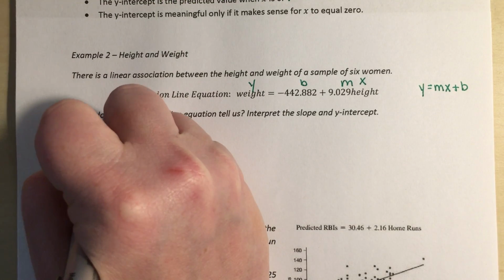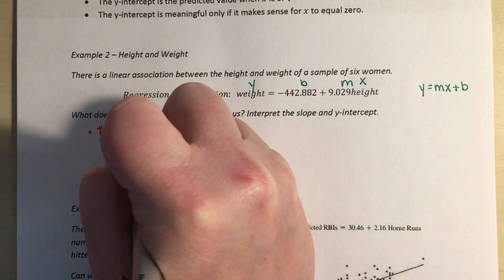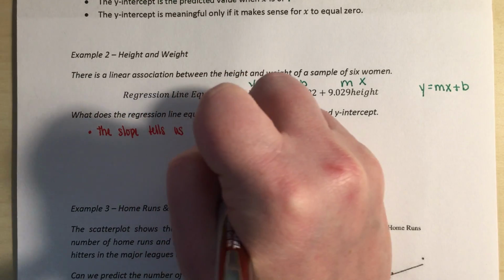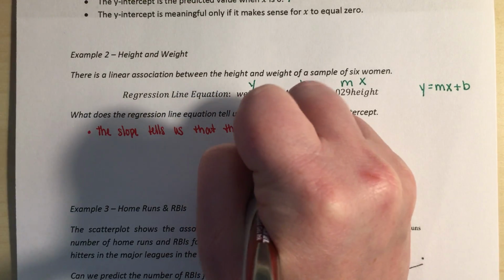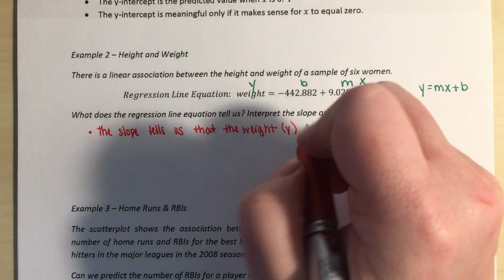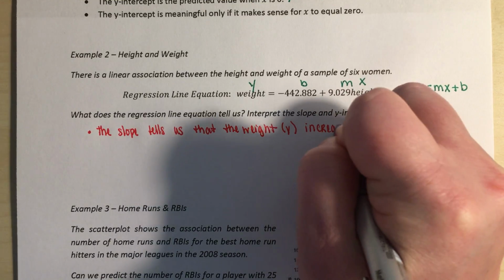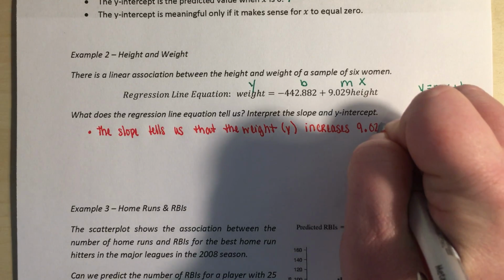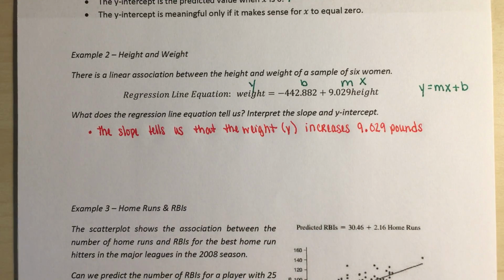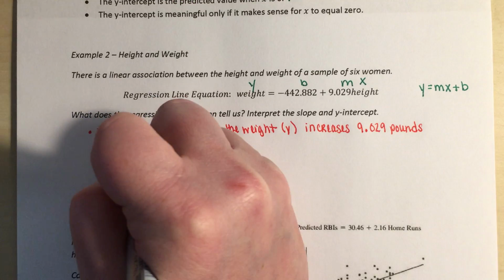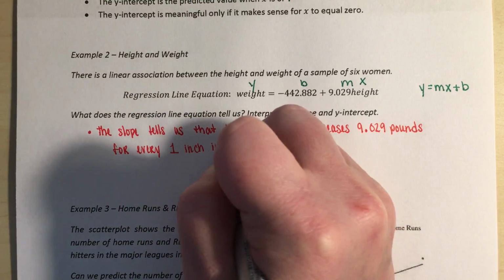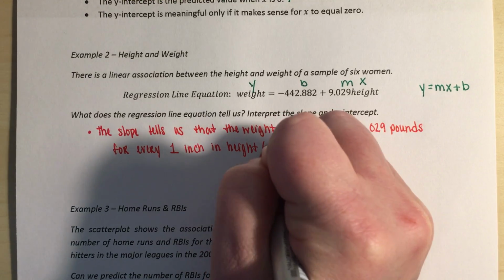All right, so let's start with the slope. The slope tells us that the weight, which is our y value, increases 9.029 pounds, because that is our value of our slope, for every 1 inch in height, which is our x.